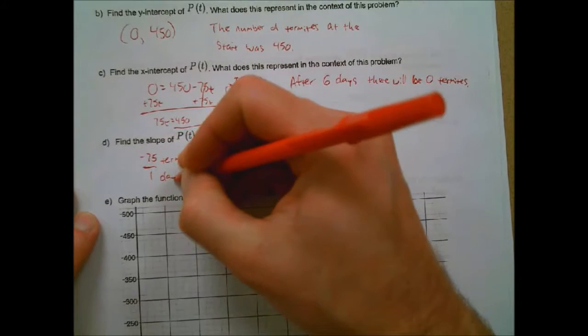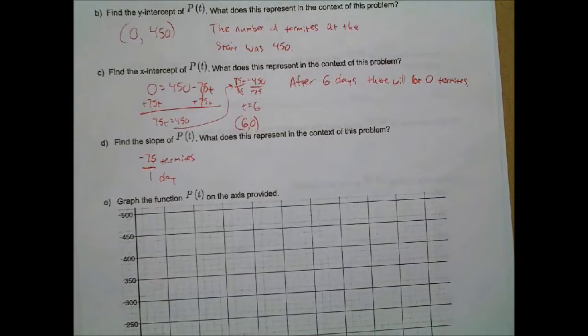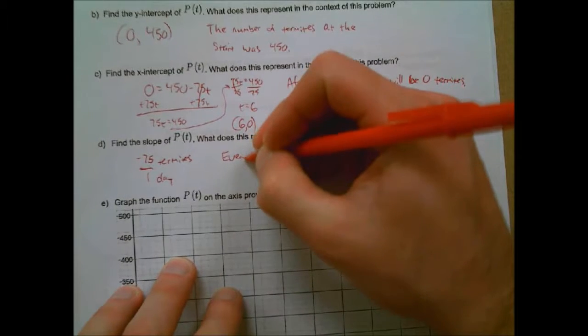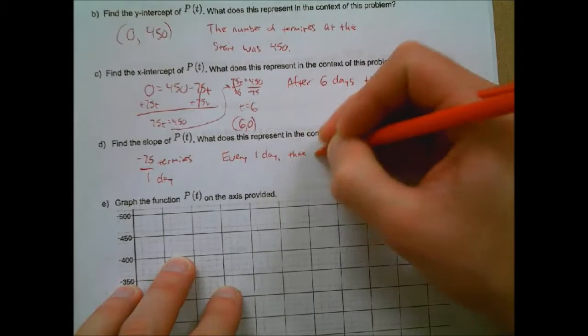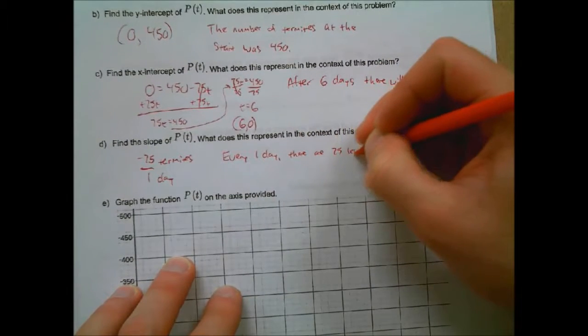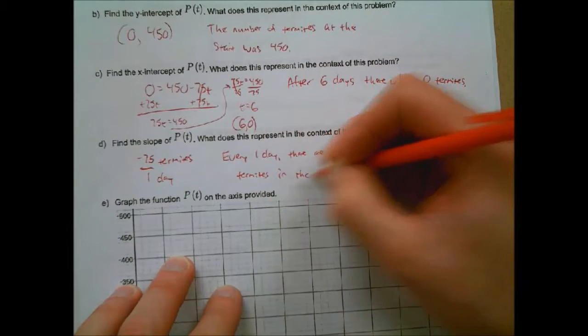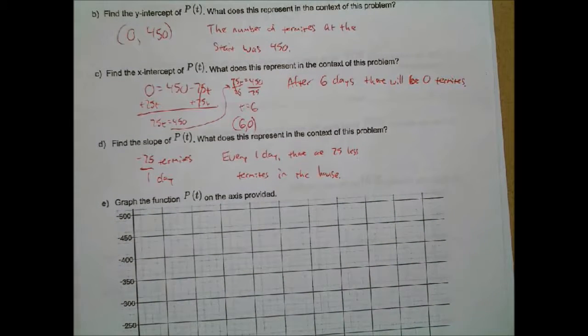So then as a sentence, what could we write here? What would the sentence be? Every 1 day, there's 75 less termites in the house. Perfect. Every 1 day, there are 75 less termites in the house. You could even more simply say 75 termites die per 1 day. Something like that. There are many ways to write this.